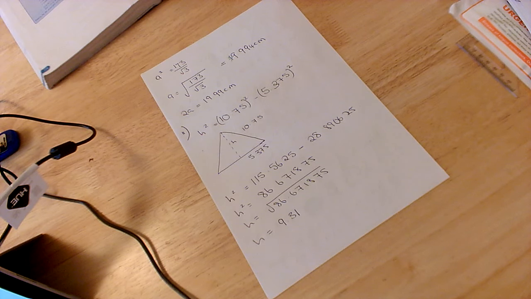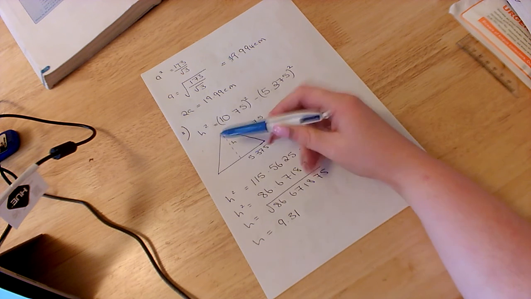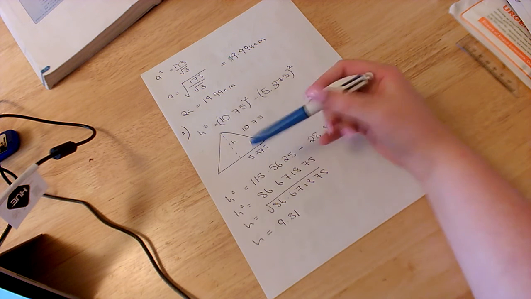Part 2 of this question then, it said the length of one side in an equilateral triangle was 10.75 centimetres. If my length was 10.75 centimetres in an equilateral triangle, all three sides have to be exactly the same. So what I need to do is find the perpendicular height of the triangle and hence find the area of the triangle. So here is what my triangle would look like. If one side is 10.75, I draw out my triangle again. I need to find my perpendicular height, so I split my triangle in two to make my right angle triangle.